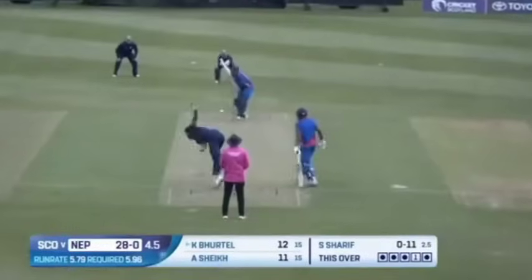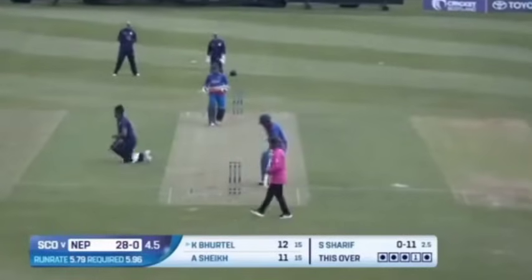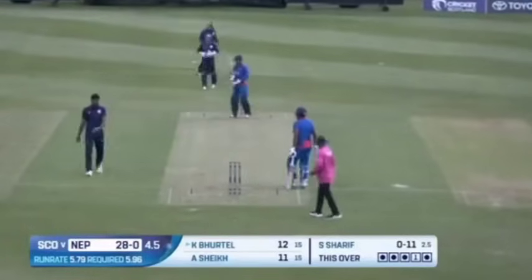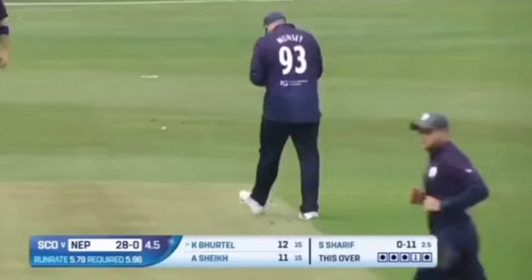It might have been different if Anil Sah was playing, but it's back to the old reliables, Kushal Bertel and Asif Sheikh, to open up. 5 have been bowled, 28 for none.